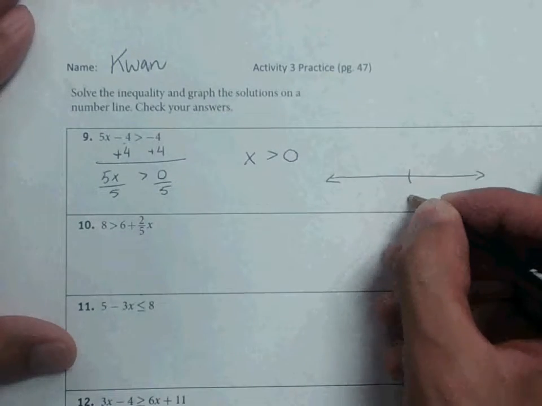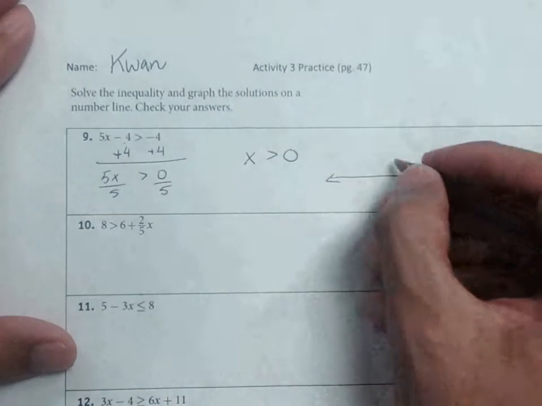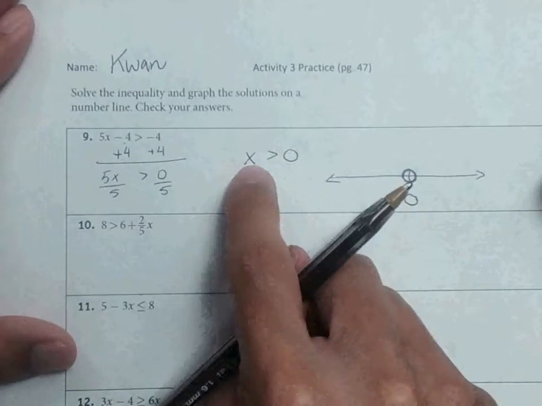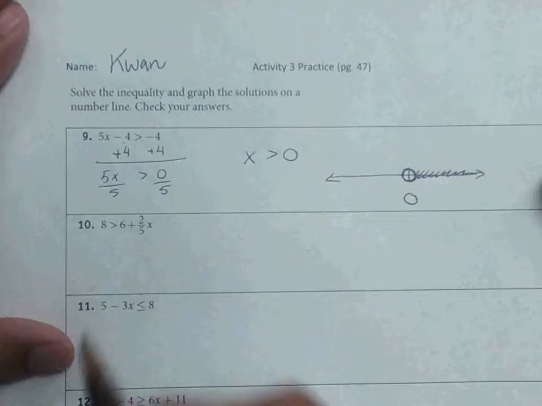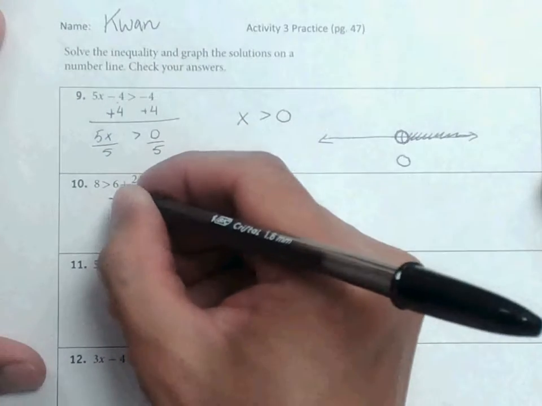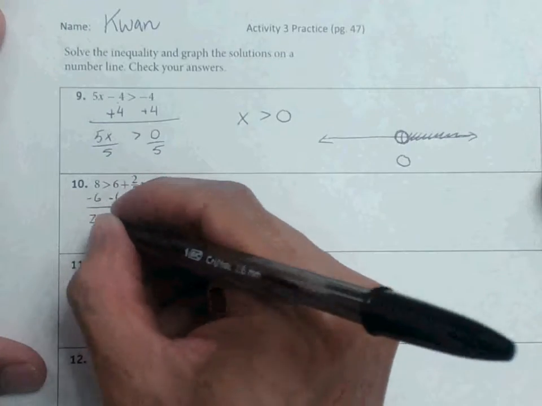Alright, you center your number line around your answer. Alright, so I'm going to have an open dot because this is not equal to, and then x is greater, so I'm going to shade to the right. Alright, so for the next one, remember, get rid of the constant that's on the same side. Alright, so that's going to be 2.